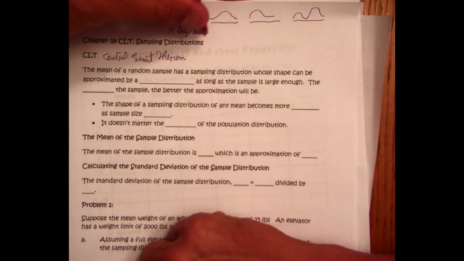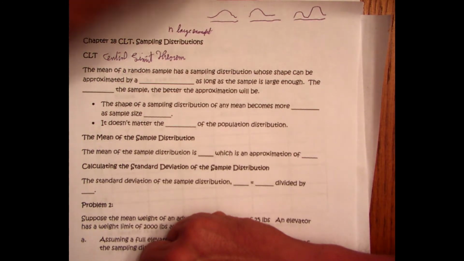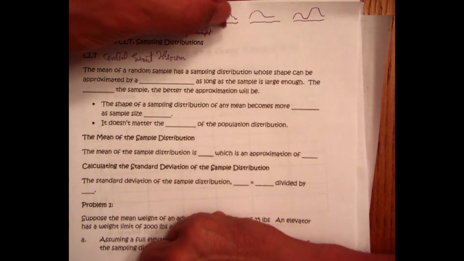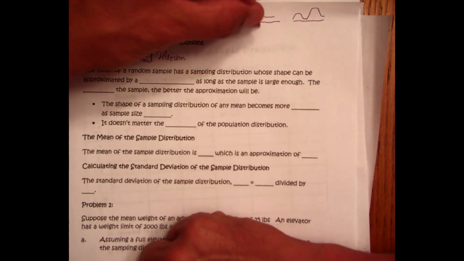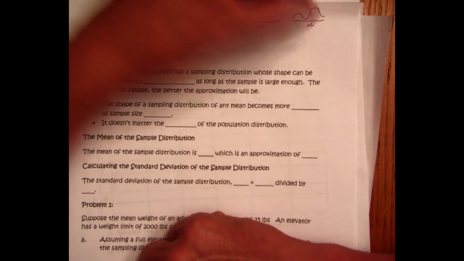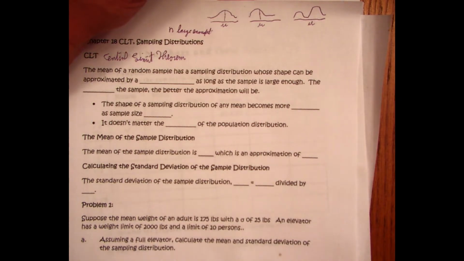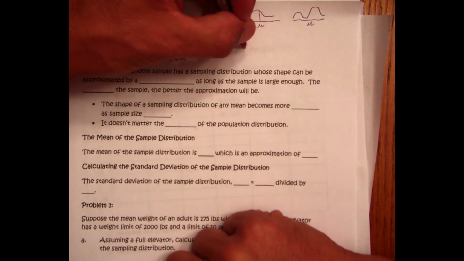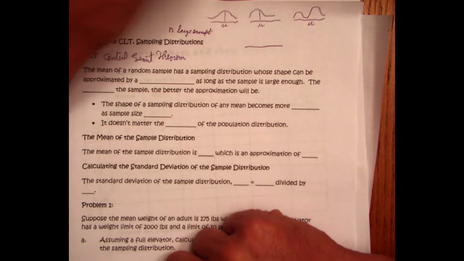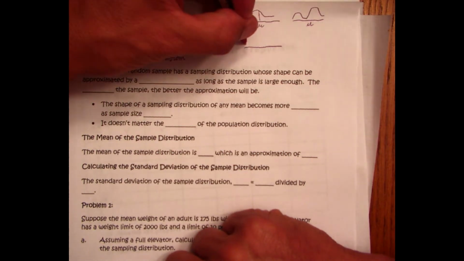we're going to get a sample distribution. All these have a mean, right? We'll call the mean mu, and mu is the mean of the population. We're going to get a sample distribution as long as our n size is large enough.